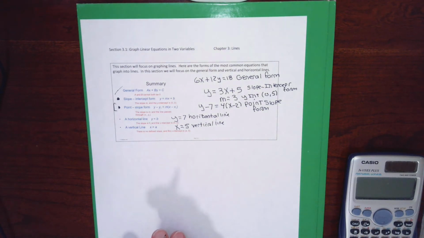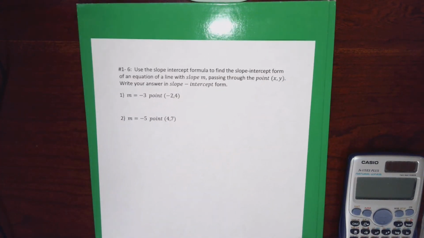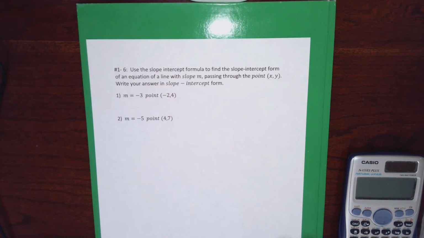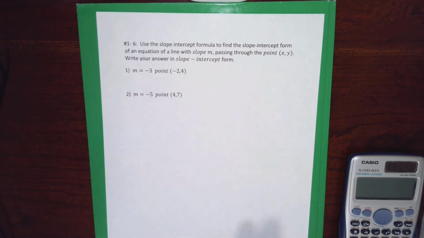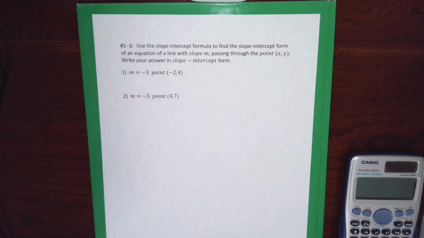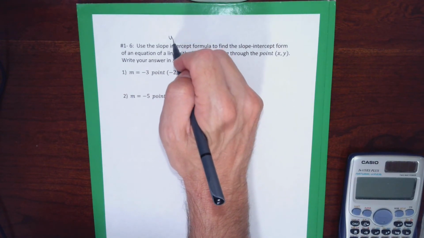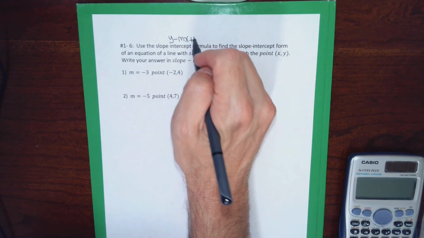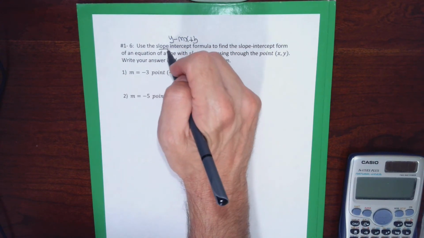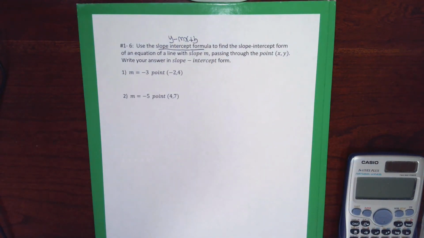The first few problems give me some information about a line. Let's do maybe number 1 together, because I think I can show you how to check number 1 better than I can number 2. So number 1 says use the slope-intercept formula, and part of the reason I just flashed that sheet up is so that I knew that when it says use the slope-intercept formula, it means use the y equals mx plus b formula.